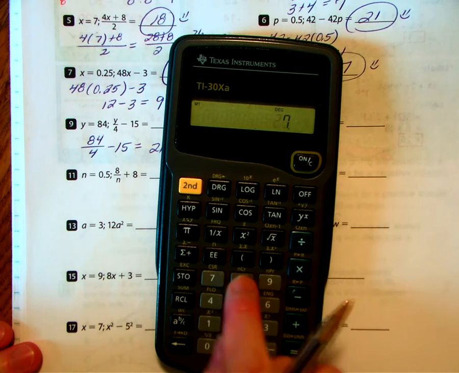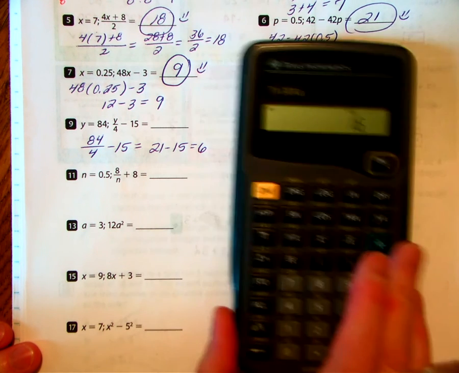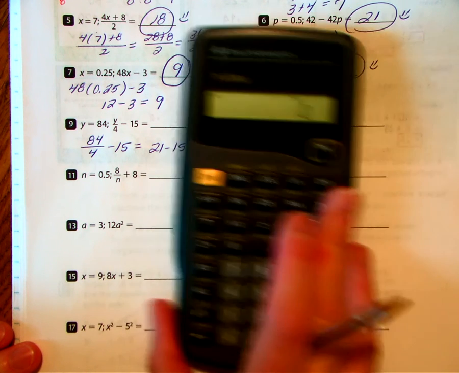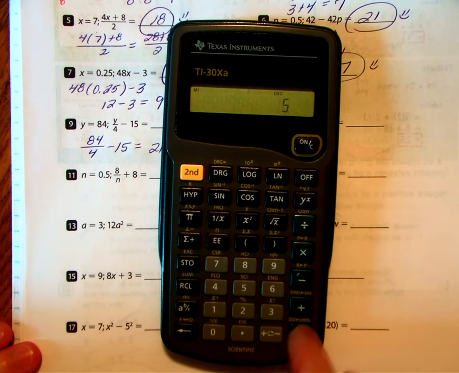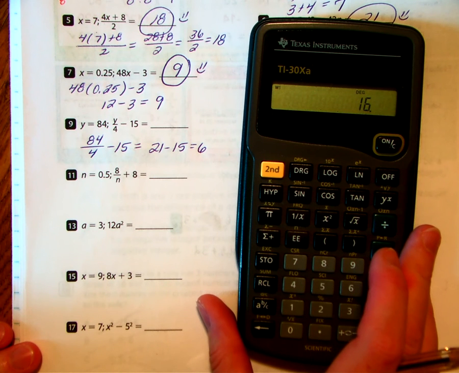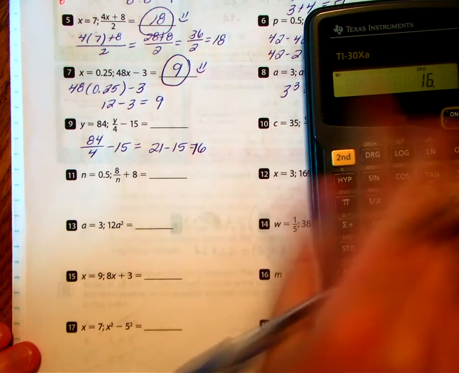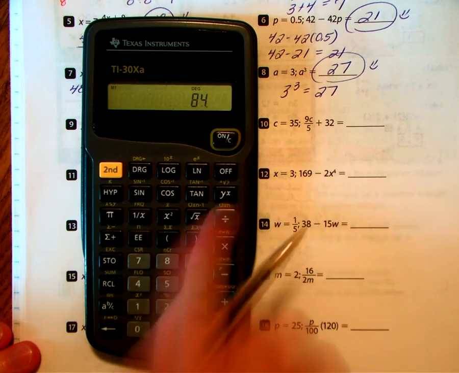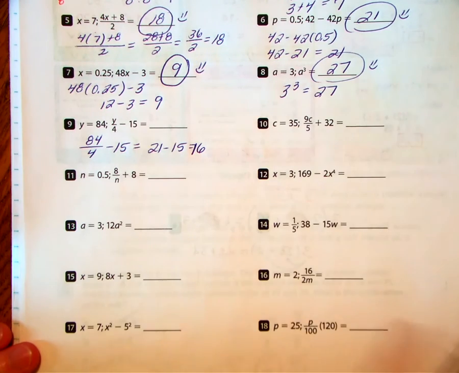Let's try it out. 84 divided by 4 minus 15. There it is. I was right the first time.